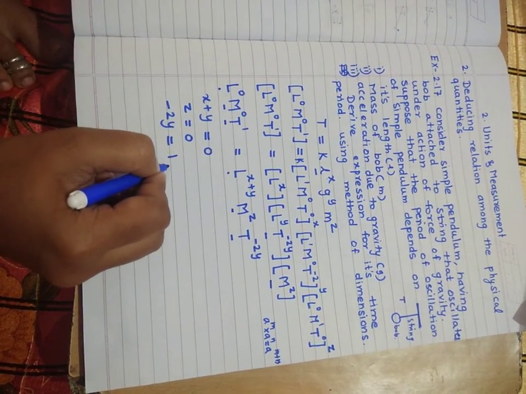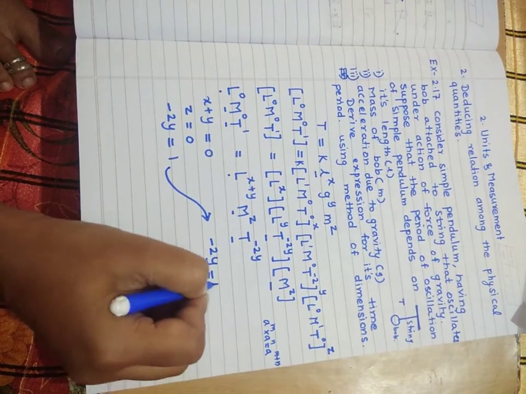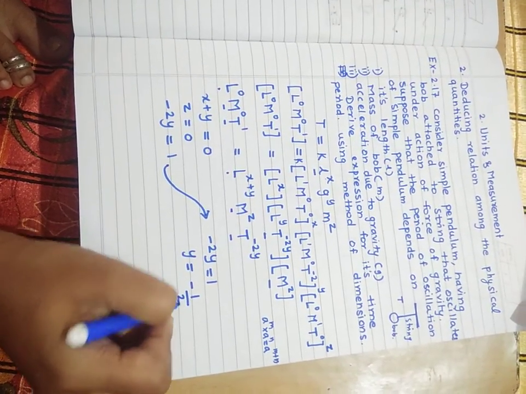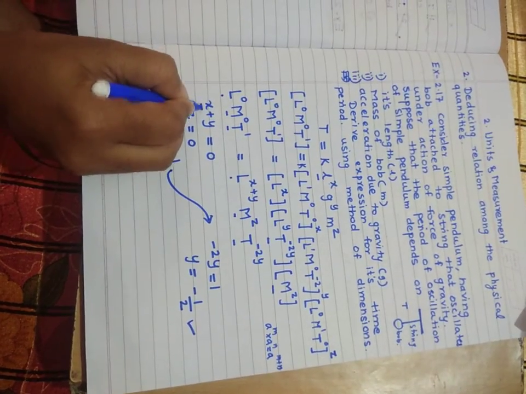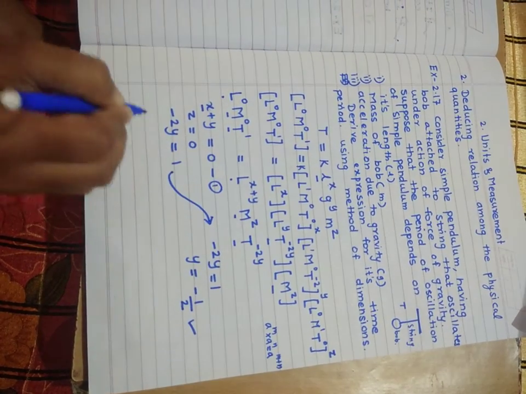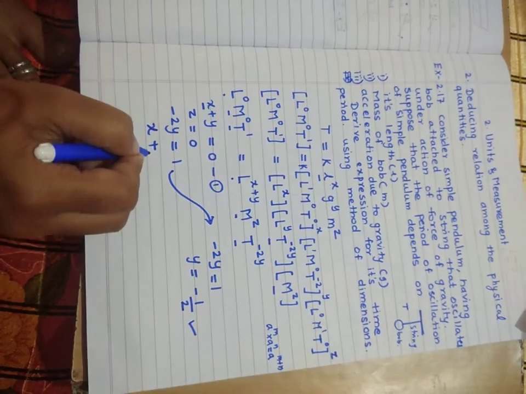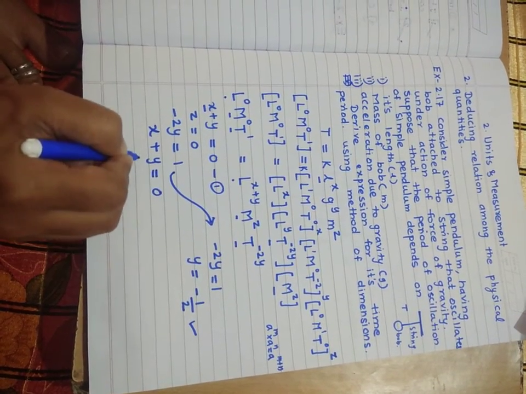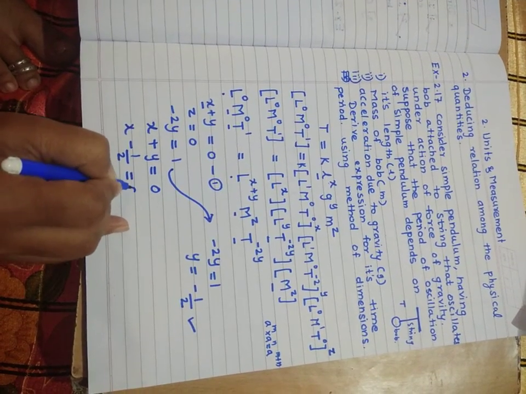So what is the value of it? Minus 2Y is equal to 1. Therefore Y is equal to, how can we write it? Minus 1 by 2. We have got the value of Y. We can find out the value of X. So put the value of Y in equation number 1. So here X plus, I am putting the value of Y directly here. Otherwise I will write X plus Y is equal to 0 and put the value of Y. X minus half is equal to 0.